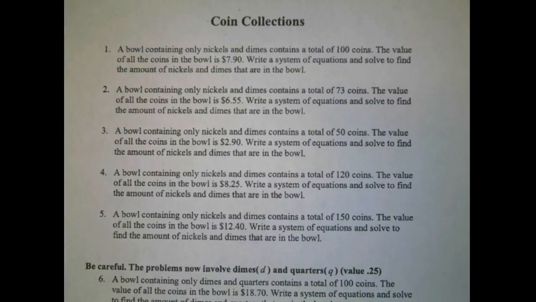So let's look at the first one. It says a bowl containing only nickels and dimes. Okay, so picture this in your head. You have a bowl and it's got nickels and dimes only. Okay. There's 100 coins in there. We know that the value of those coins is $7.90.